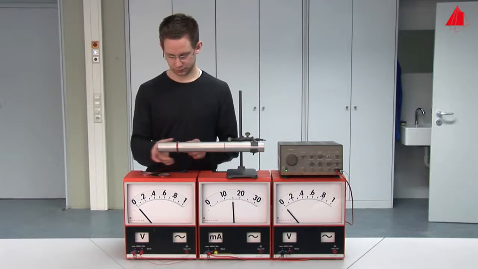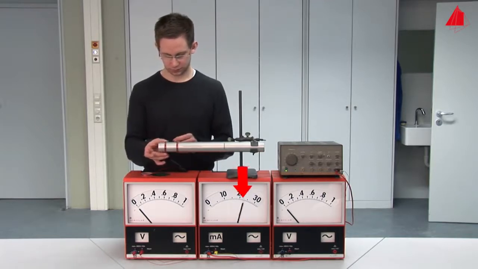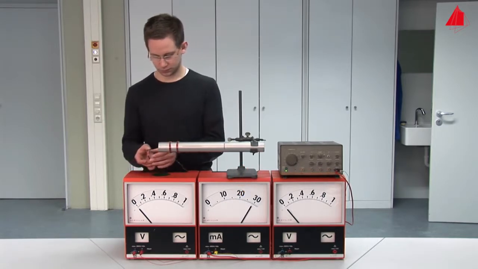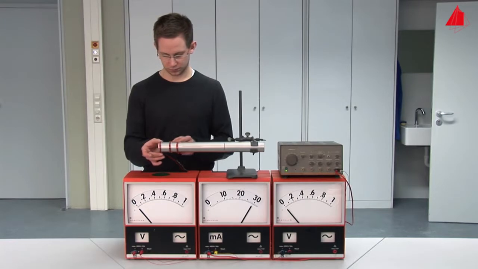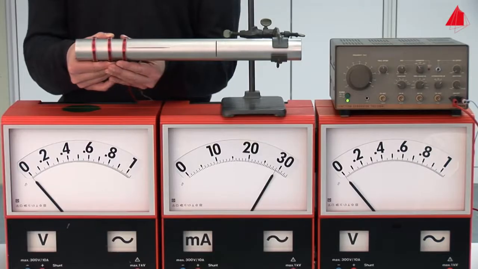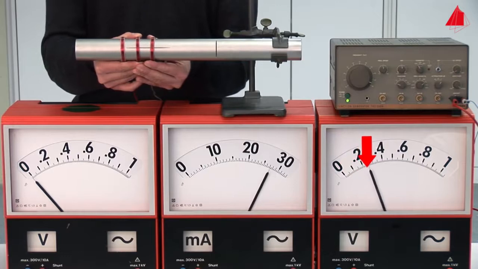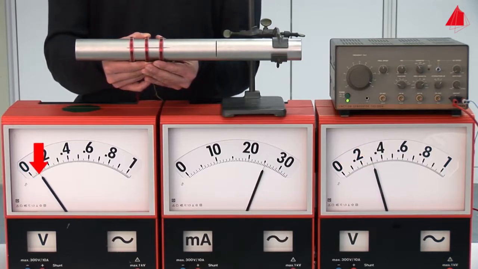The excitation coil is next in turn. As soon as he pushes it over the tube, the current consumption increases, exactly as in the previous test. Last in turn is the left receiver coil. He carefully takes all three coils and moves them to the right. The pointer of the right voltage meter deflects, then the pointer of the left voltage meter.